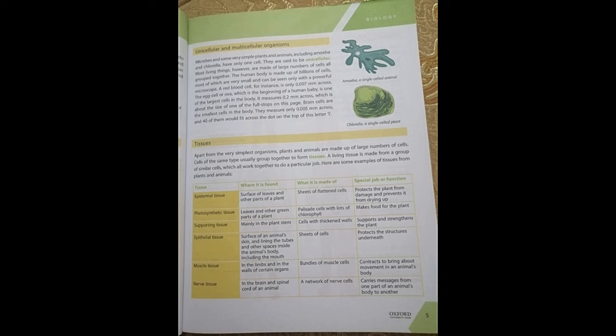Next tissue है photosynthetic tissue. Photosynthetic tissue is present on leaves and other green parts of the plant. What is it made up of? Photosynthetic tissue is made up of palisade cells which have lots of chlorophyll. What is the job or function of the photosynthetic tissue? It makes food for the plant.